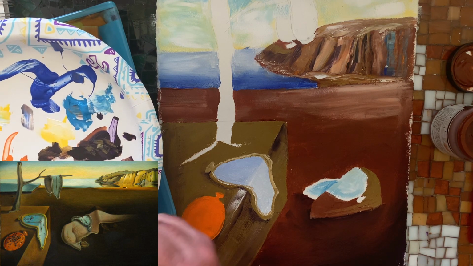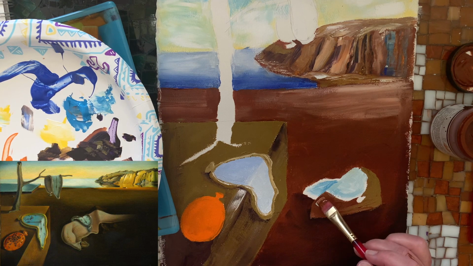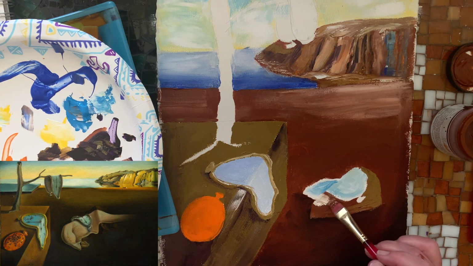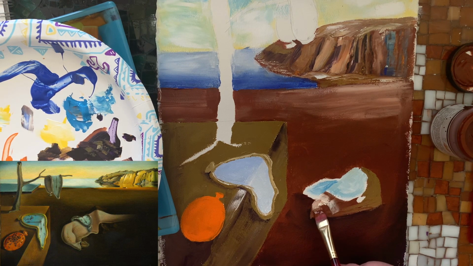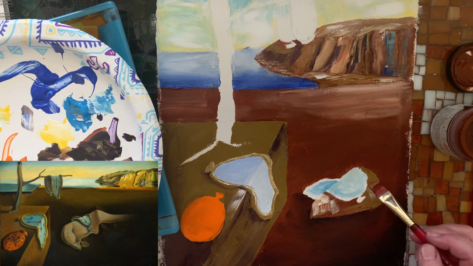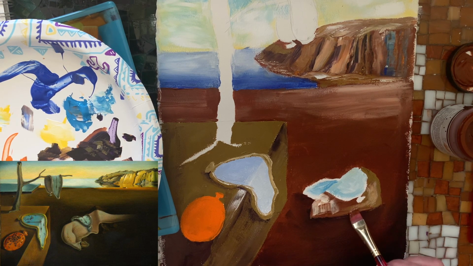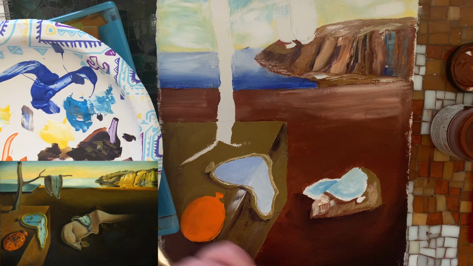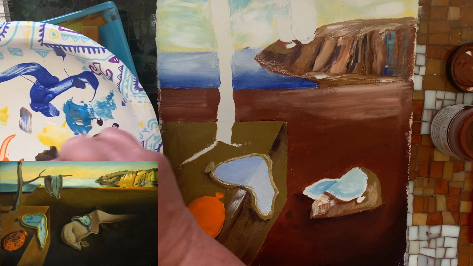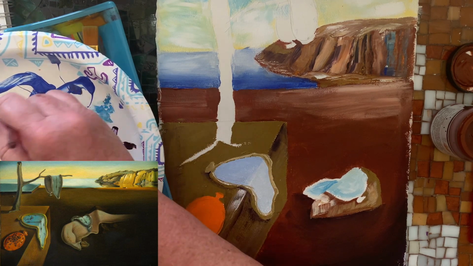A little bit of light on this end. Make it look like a rock. You know, and a little bit of dark just to give it some interest. Maybe I'll use this blue.